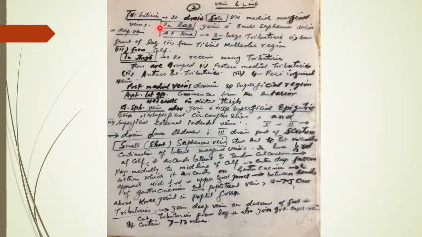And at the knee, the vein has three large tributaries: number 1 from the front of the leg, number 2 from the tibial malleolar region, that is the medial malleolus, and number 3 from the back of the calf. In the thigh, it receives many tributaries.